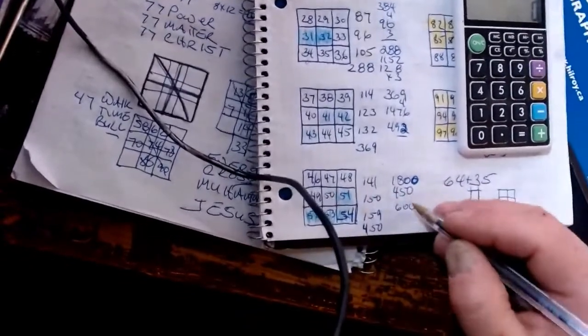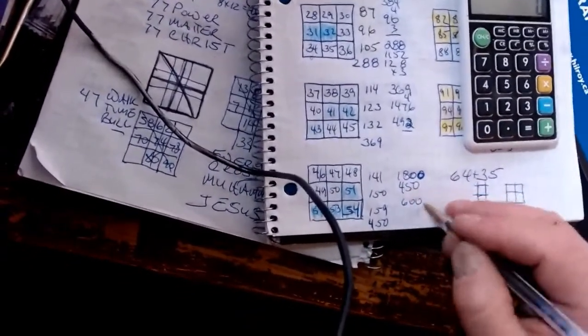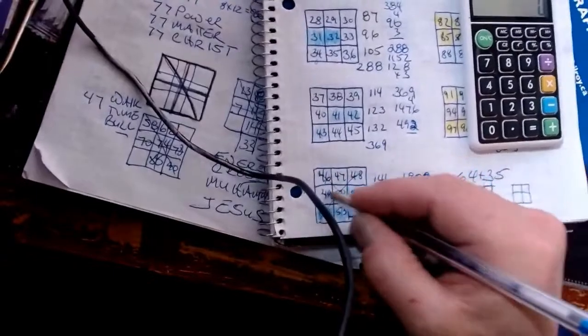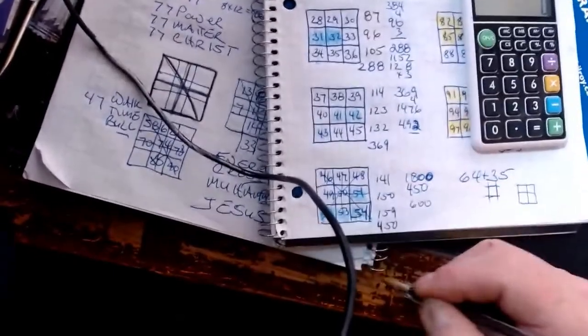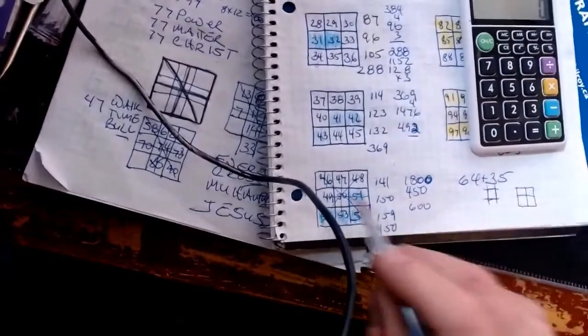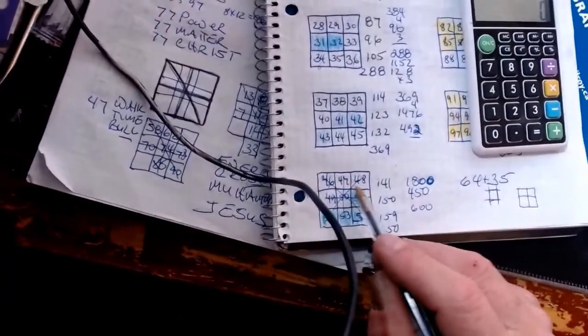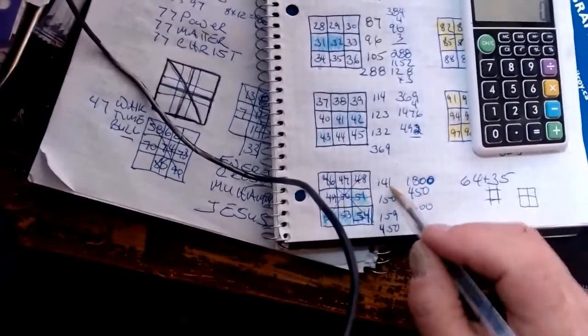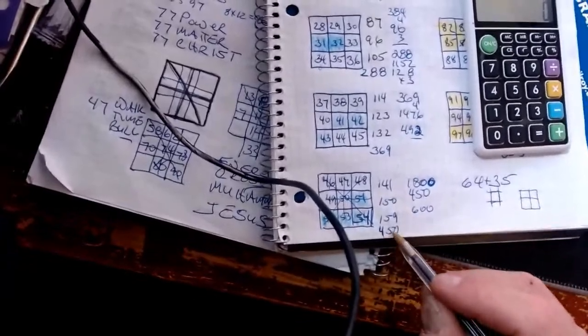150 by 3 is 450. Okay, that works out. This complete star over here is going to be totaling up 450. 46, 47, 48 equals 141. This equals, oh yeah, it equals 450.